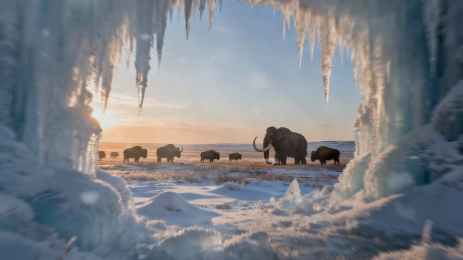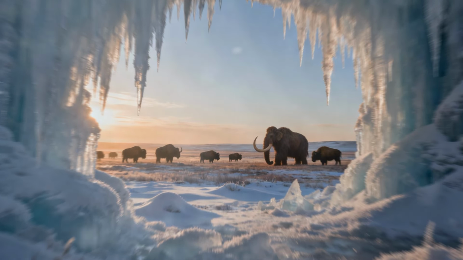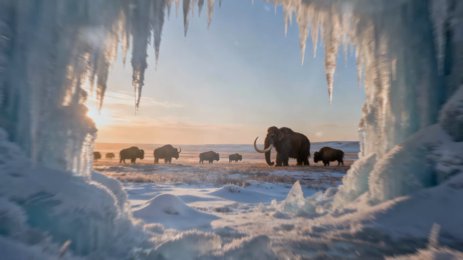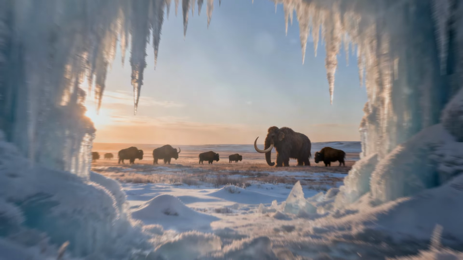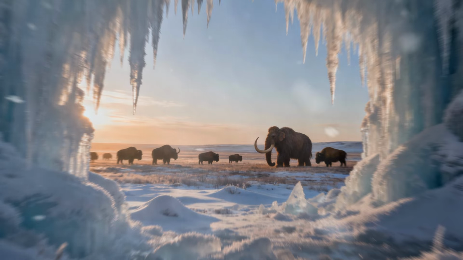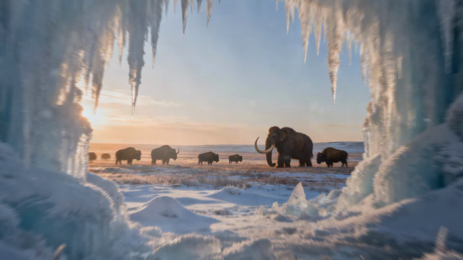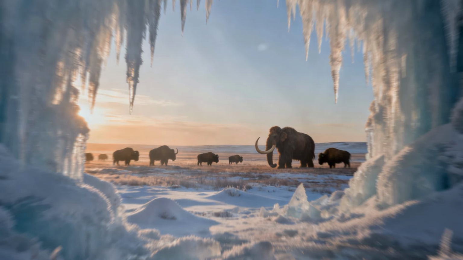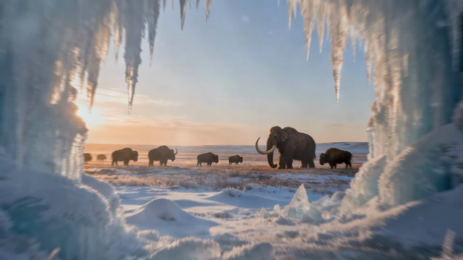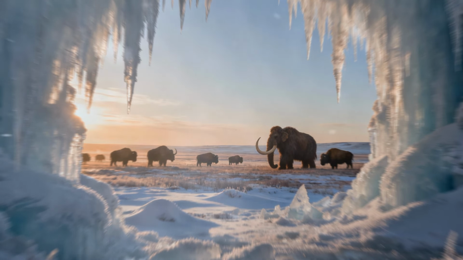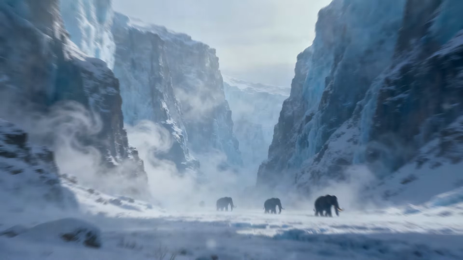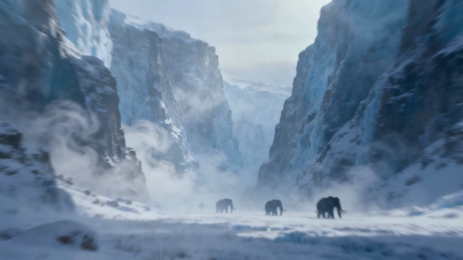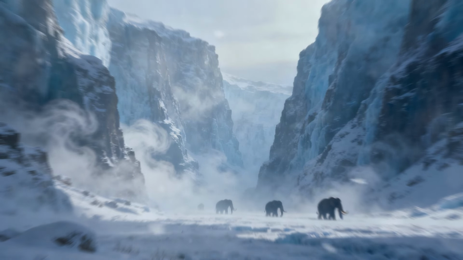Their disappearance was not the end of the story, but the beginning of a new one. With the glaciers gone and the great beasts fading, the world shifted once more, setting the stage for the rise of a planet that looked more and more like the one we now call home. When the last of the great beasts faded and the glaciers withdrew for the final time, the world began to change in ways that would have been unrecognizable to those who had lived through the height of the Ice Age.